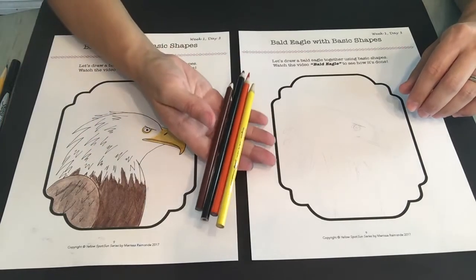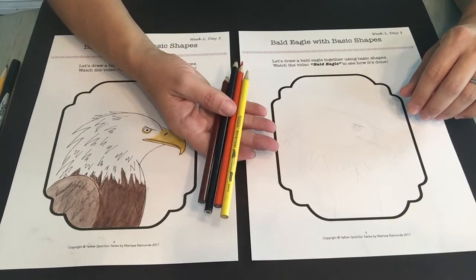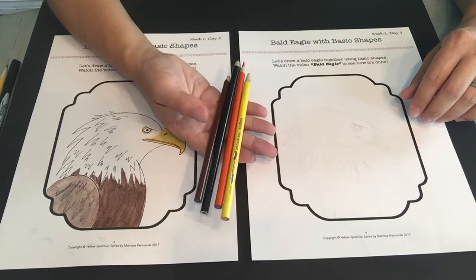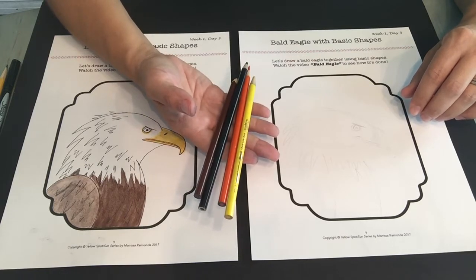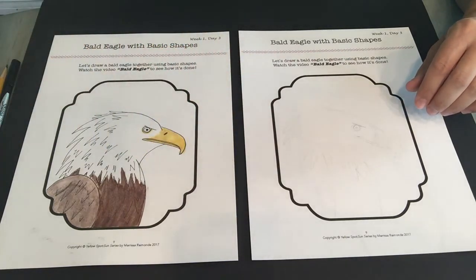My colored pencils are watercolor pencils, and I'll show you how to use those, but if you don't have these, you can just use regular colored pencils as well. All right, so those are the simple materials that we're going to use today, and let's get started.